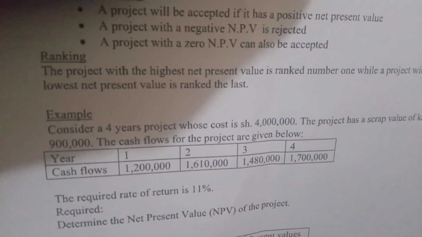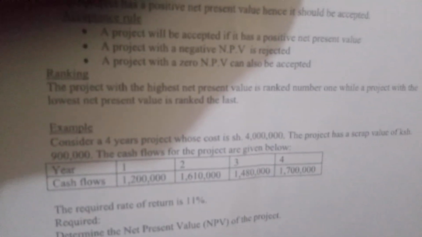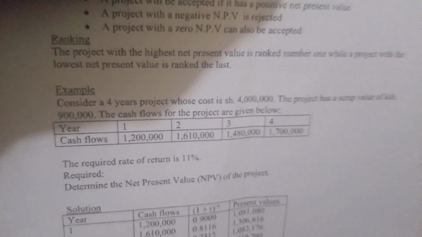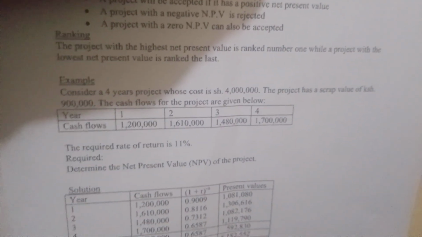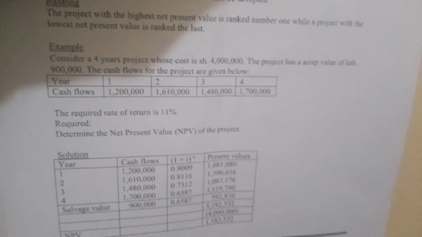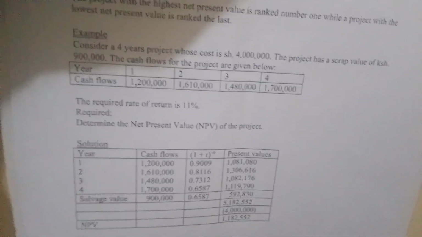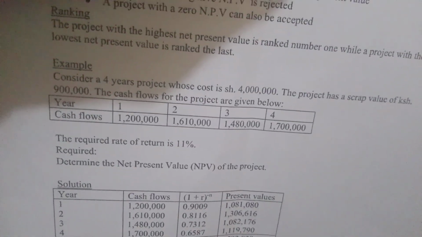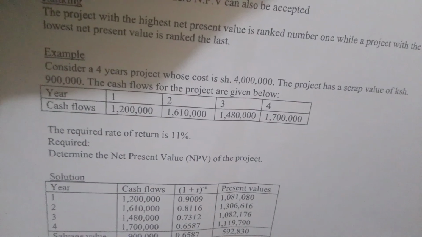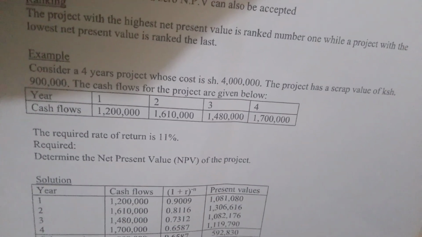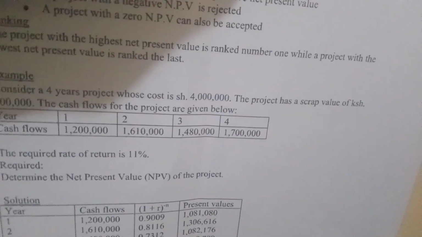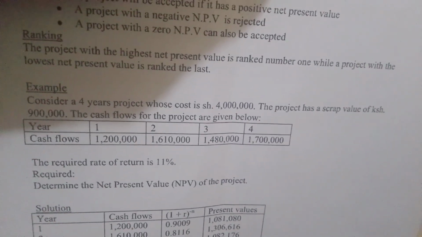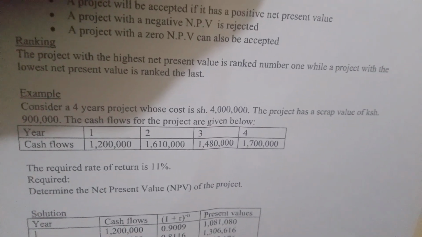Now, something very important there is for you to understand what happens if by the end of the expected life of the project we dispose that particular asset. For example, in this question, we are saying that a project has 4 years, and the initial cost here is 4 million.